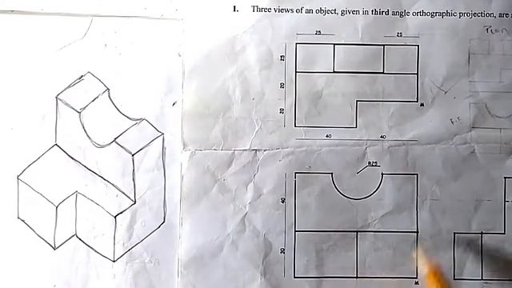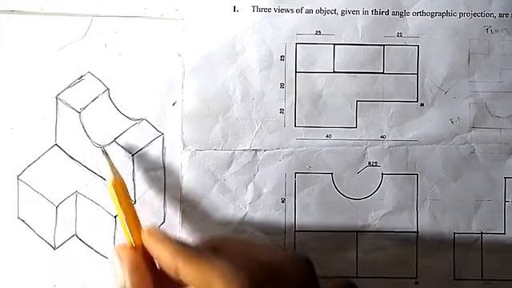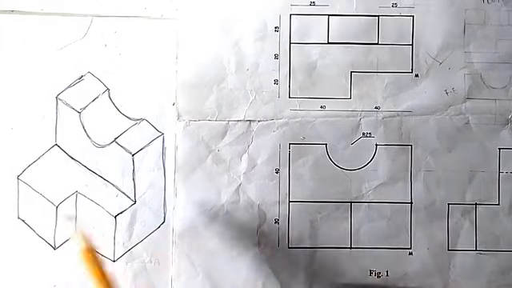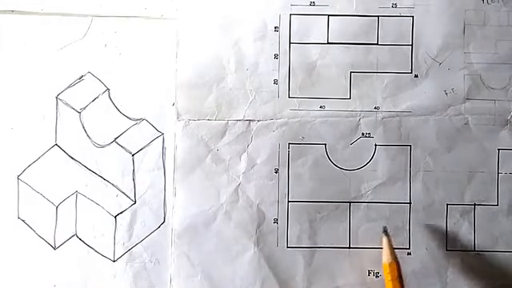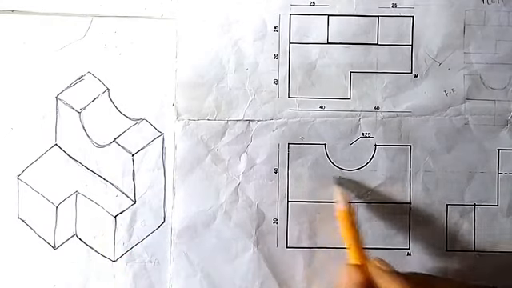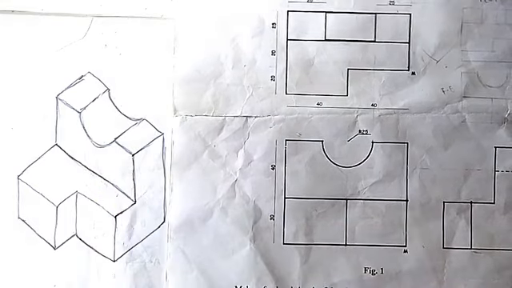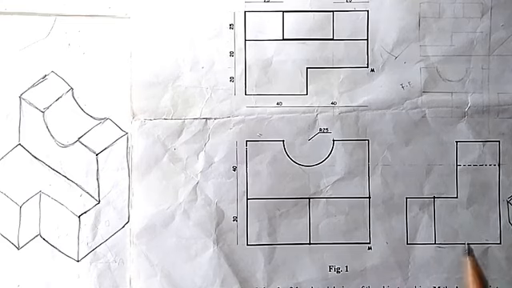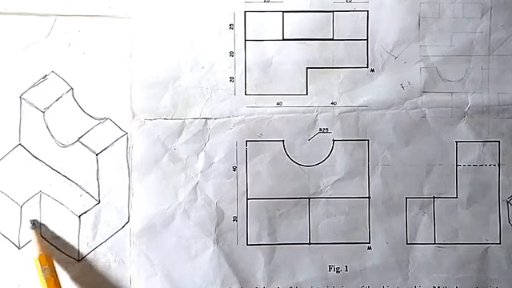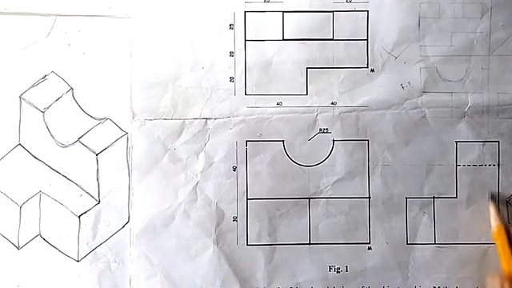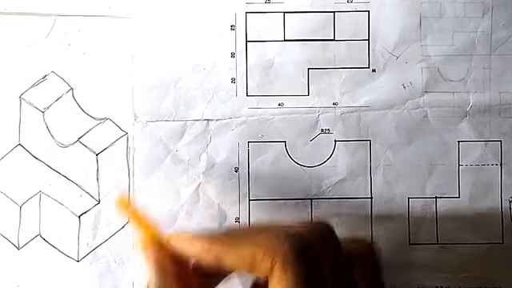So here is the front view, which is what we are seeing. This part is for this part here, this curve is this part here. Good. Then for the side, this part here is for this part, and this L form is for this part here.